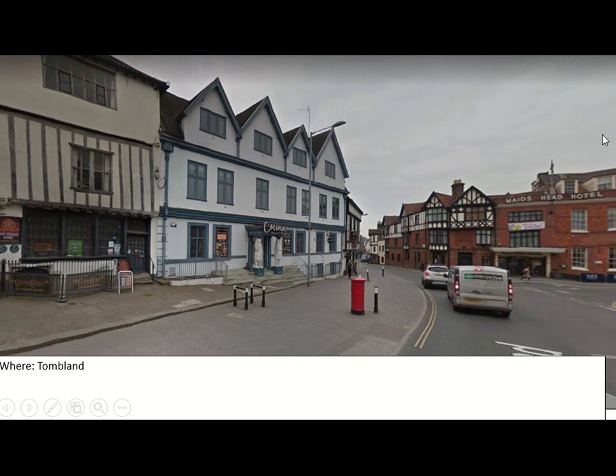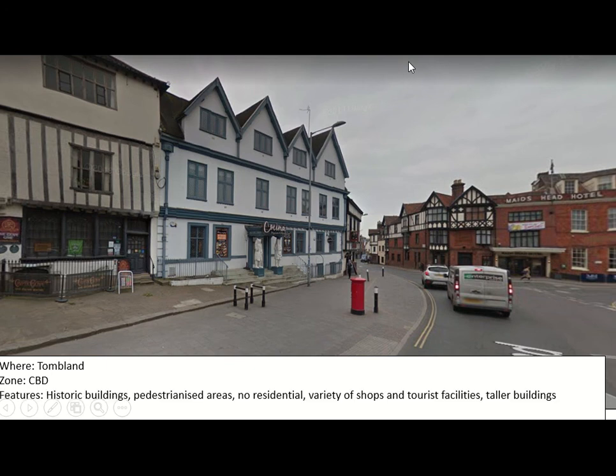So this is Tombland. Now it's the CBD, Central Business District, and if you look around you can see why. There aren't really houses here. There are businesses, shops, a pub, a curry house, etc. Behind me in this direction is a cathedral. So there's not really any residential housing for people. It's got historic buildings. You can see the beams there. Those historic buildings are here.